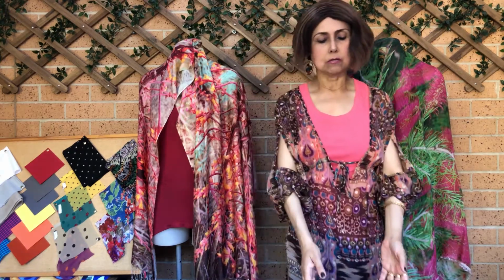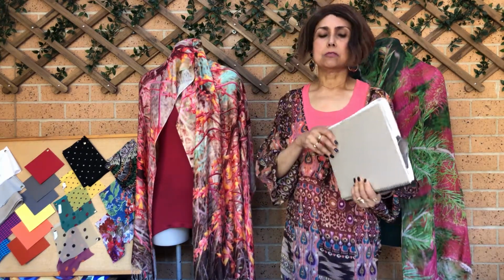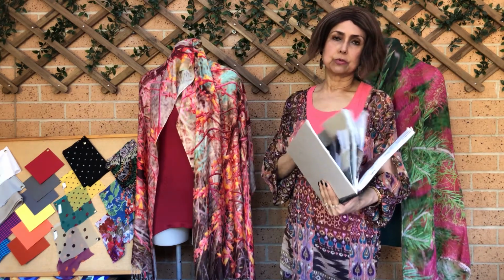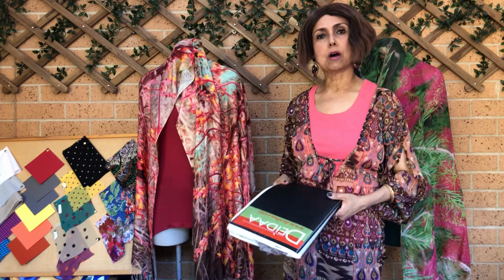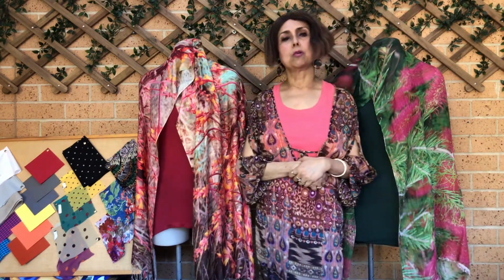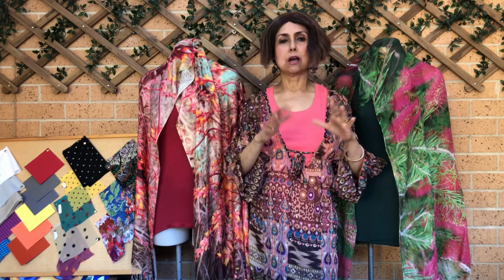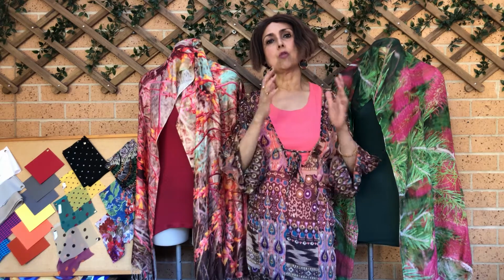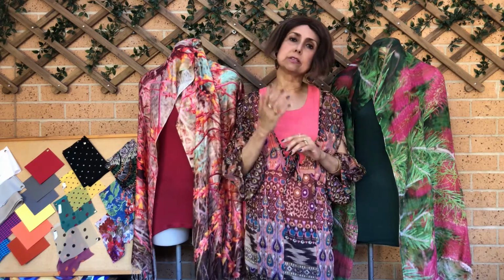Okay, so out of the initial visual diary, we come to our mood boards. Now, what is a mood board? A mood board is not a defined range lineup, so it doesn't tell you exactly what your products would be. It just gives you a sense of direction.